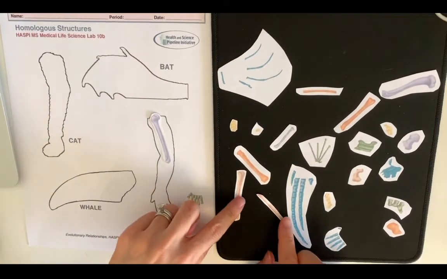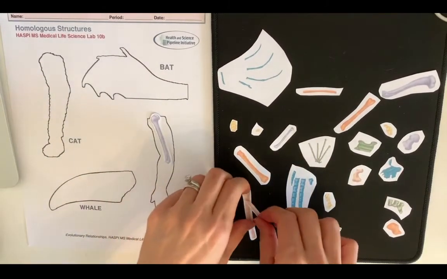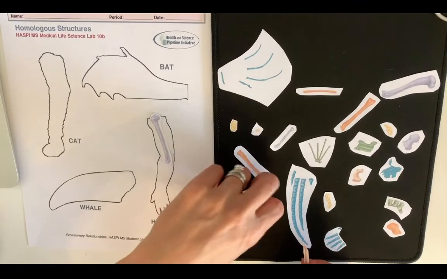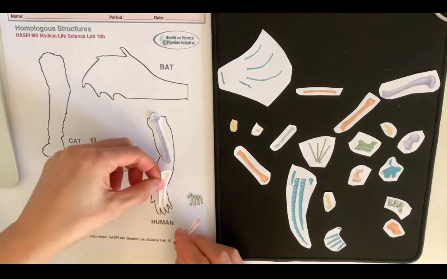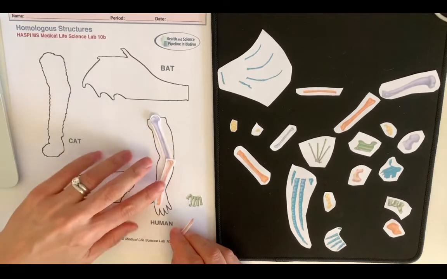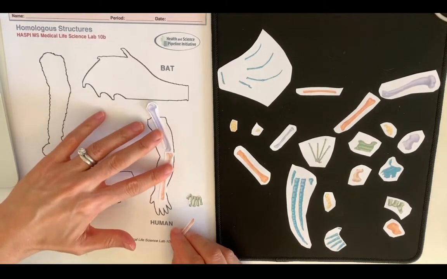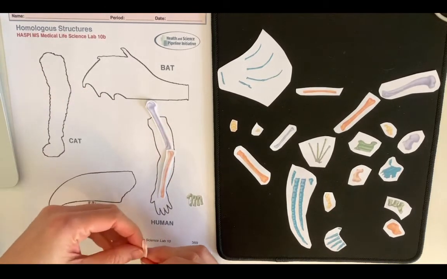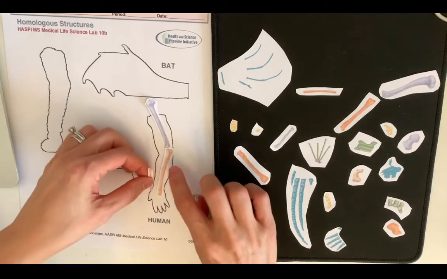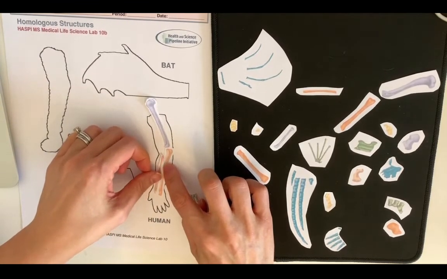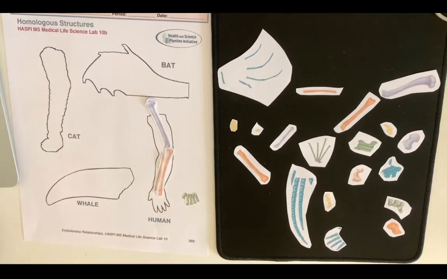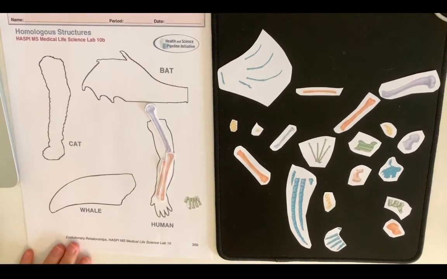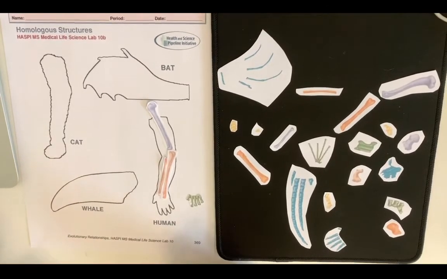It might not be perfect, but you can figure it out as best you can. It doesn't seem to fit my hand very well, which is strange. Okay, so here's the radius and ulna. It says you're supposed to glue it down or tape it down, but honestly, since you aren't turning it in, you can just take a picture and that's fine.